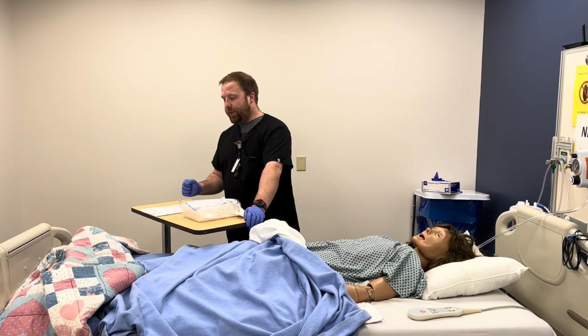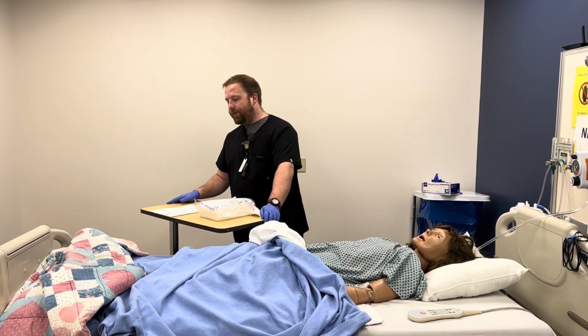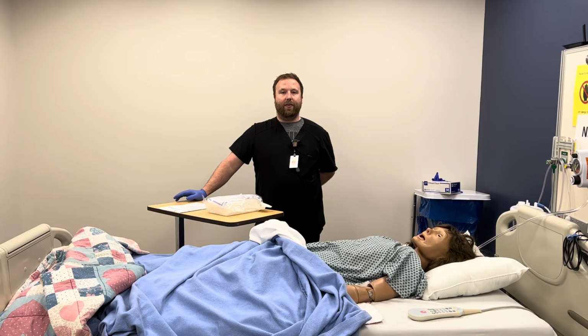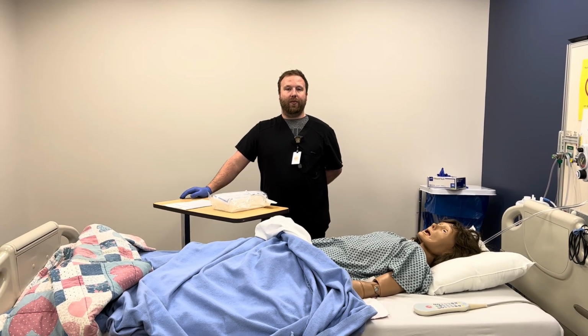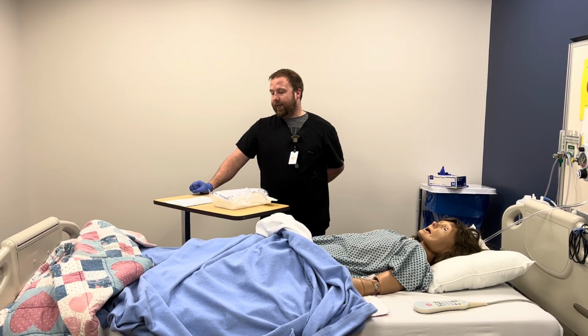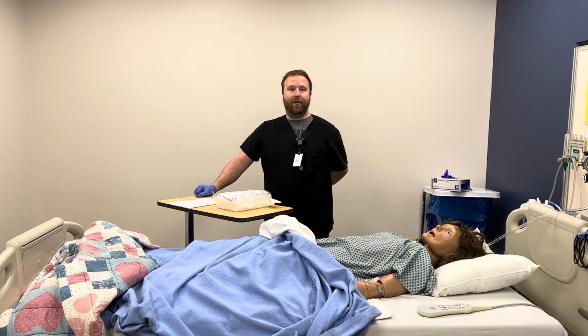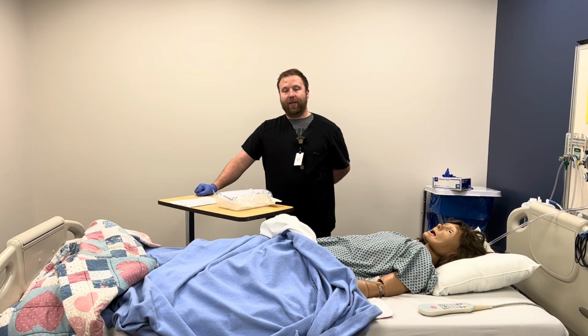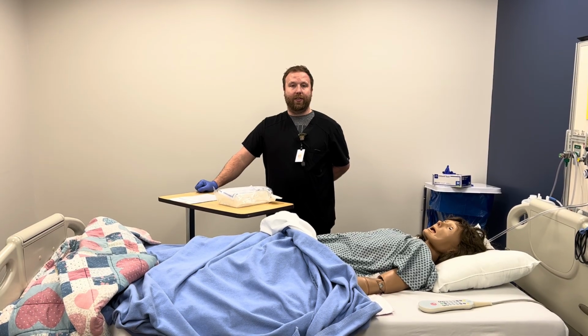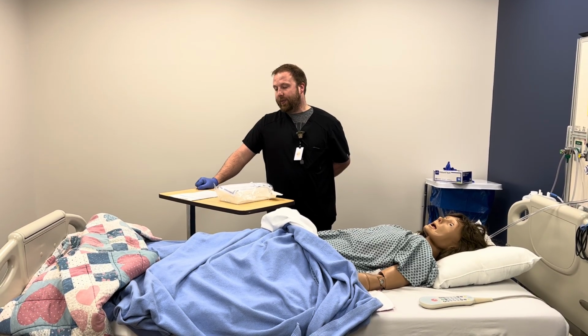It wants us to explain some reasons why a Foley catheter would be placed. Urinary retention is one of those. People are unable to pee. Any kind of surgical procedures, people that go under, they'll put a catheter in, or sometimes end-of-life care, or measuring strict I's and O's, inputs and outputs.